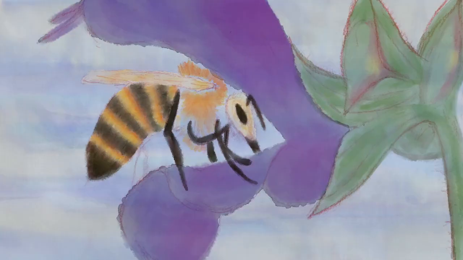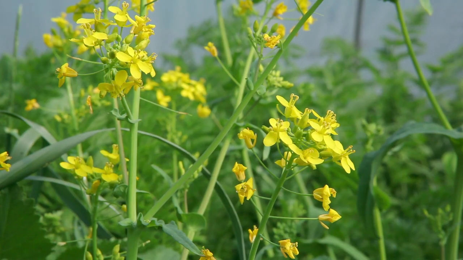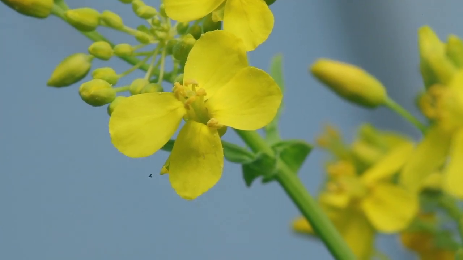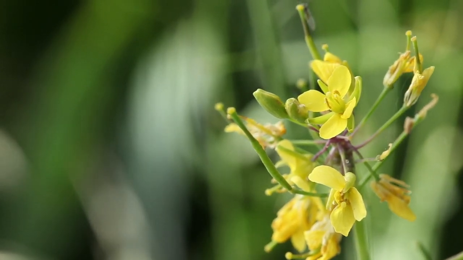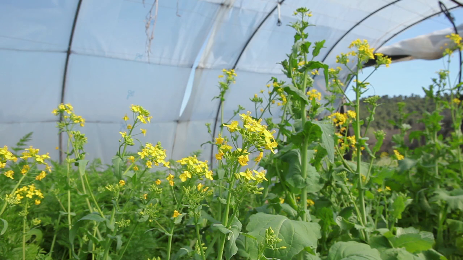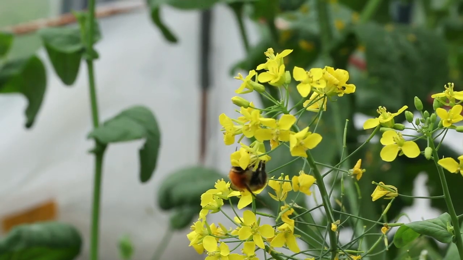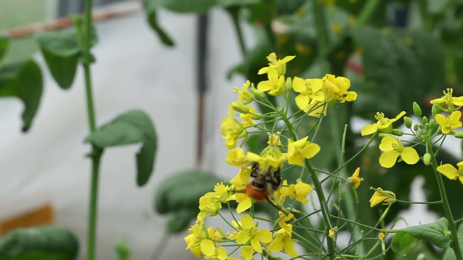Pollination. Most varieties of the Brassica rapa species have bright yellow hermaphrodite flowers that are self-incompatible. The pollen of each plant is viable, but can only fertilize the flowers of another plant. It is therefore an allogamous plant pollinated by insects.